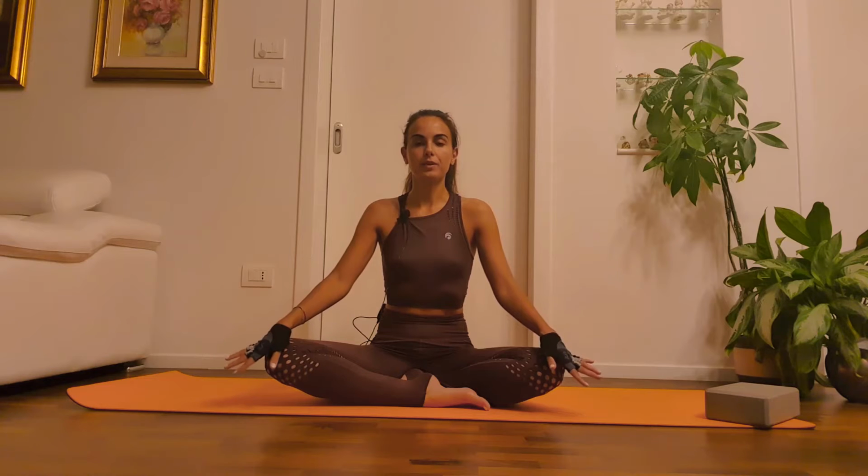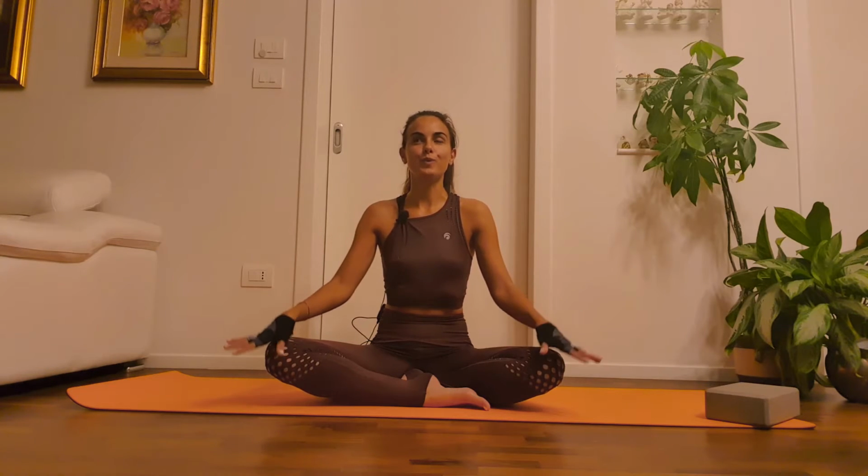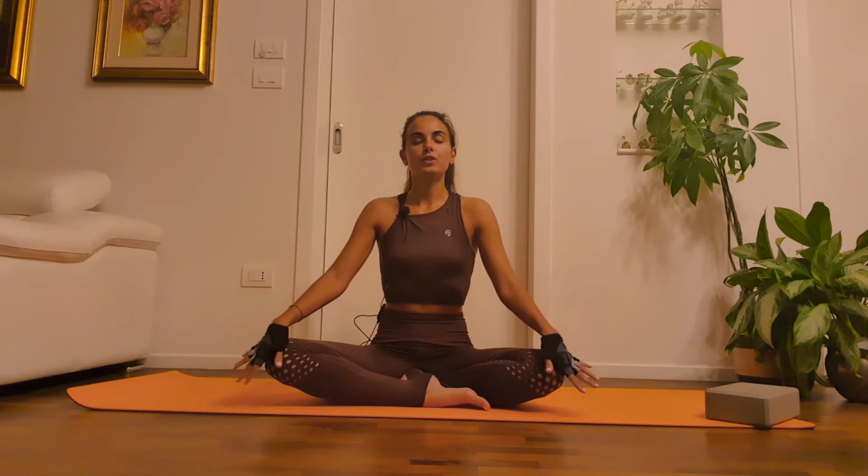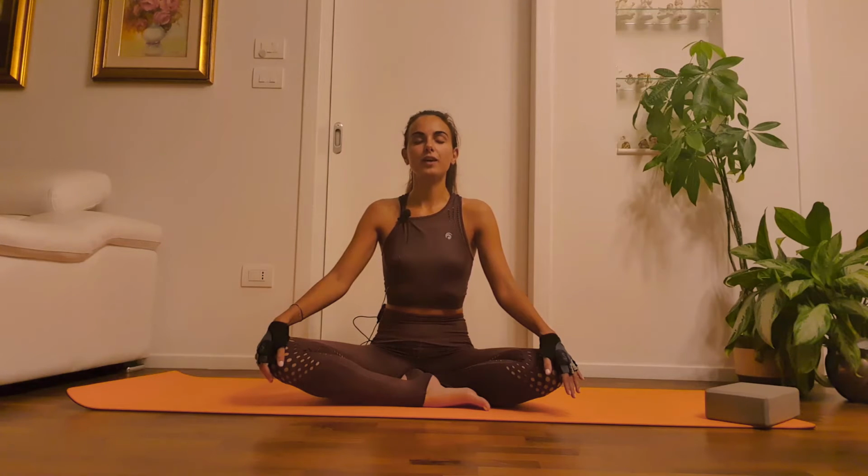If our palms are facing down, we want to be more grounded and experience more connection with Mother Earth. So once you find also the alignment of your hands, you can start to close your eyes. Start to close your eyes, relax your face, relax your jaw, relax your neck.